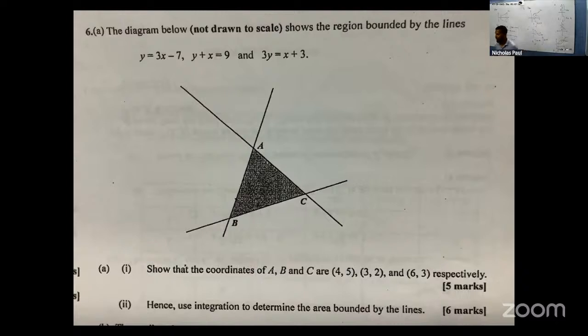But here's the problem. They did not label the lines. You all saw how we did integration as to the top? Right, so what's the first thing you have to do after you find which equation is which? What do you have to do?